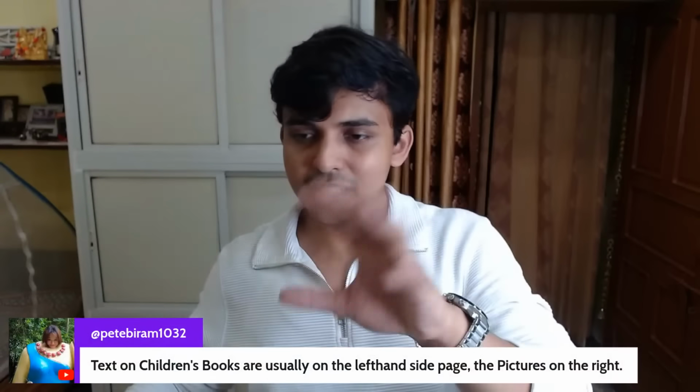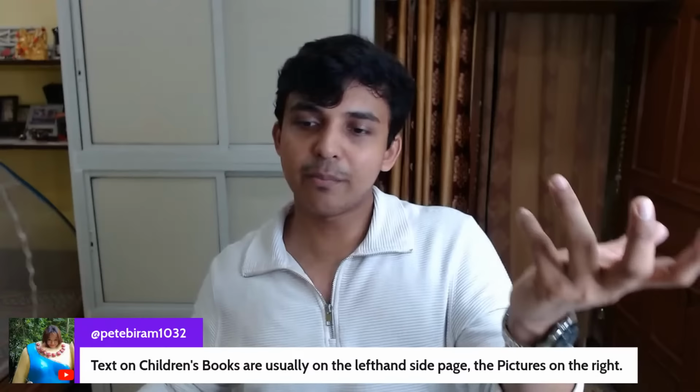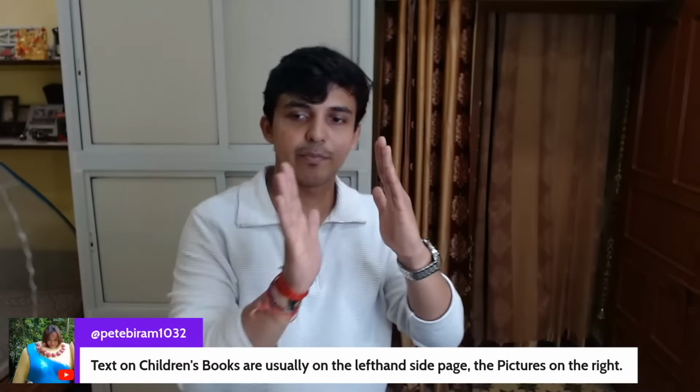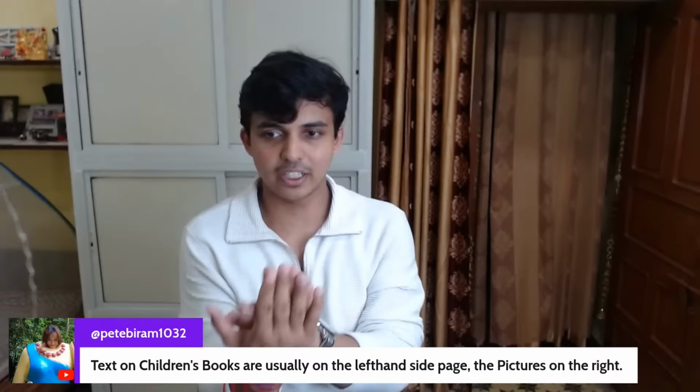Text on children's books is usually on the left side and the pictures on the right side. That's interesting. We already have that, the pictures on the left side and the text on the right side. But generally, we can do whatever we want, right?